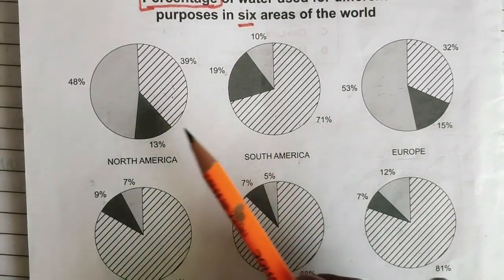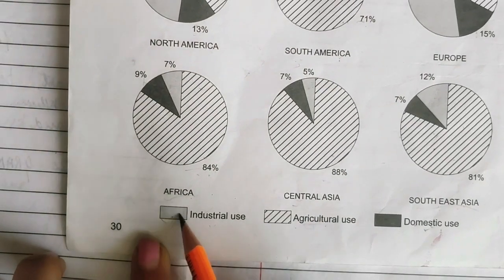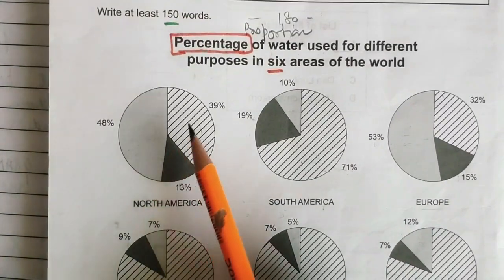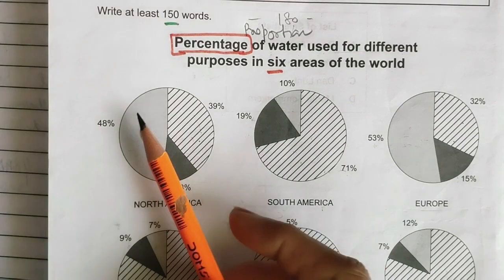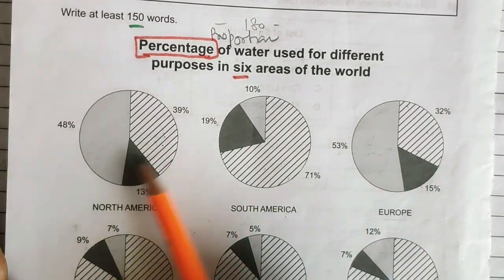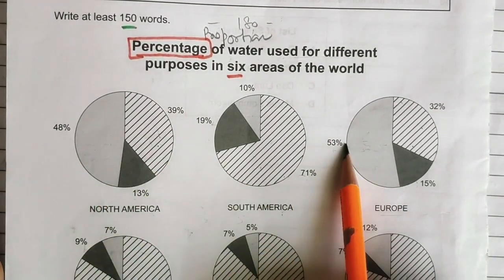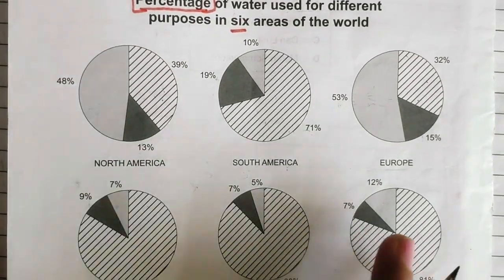And strikingly, in these two portions we can see industrial use. Water used for industrial purposes has its maximum use in these two continents. Okay, how I am going to write this is your wish.